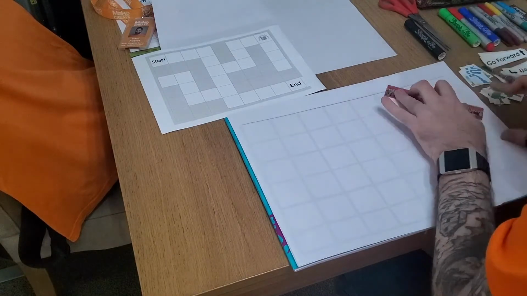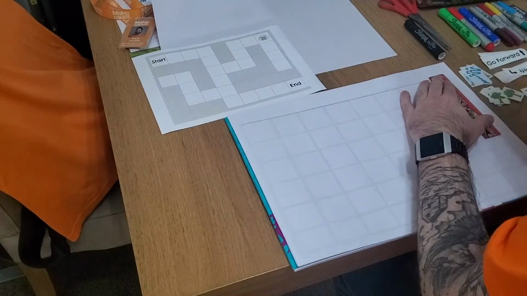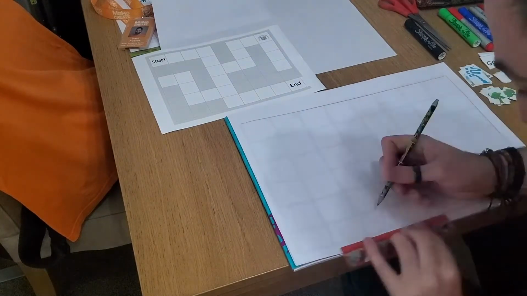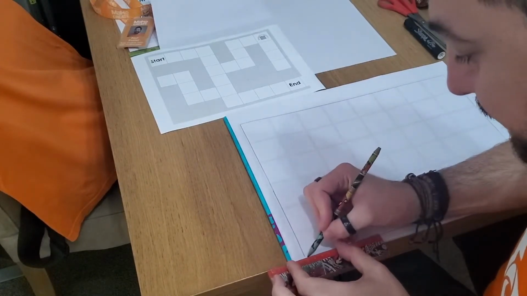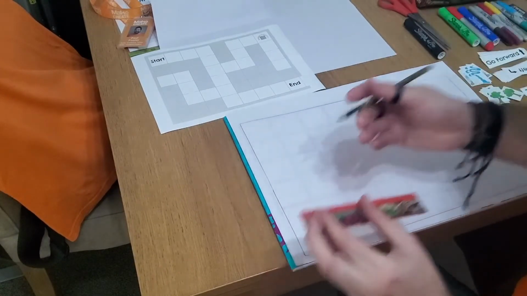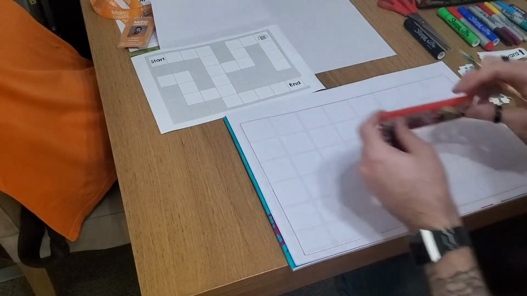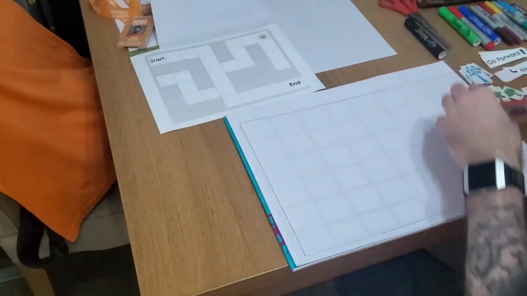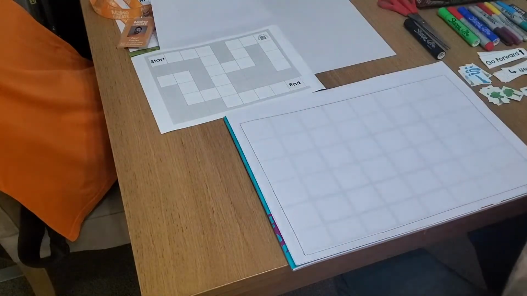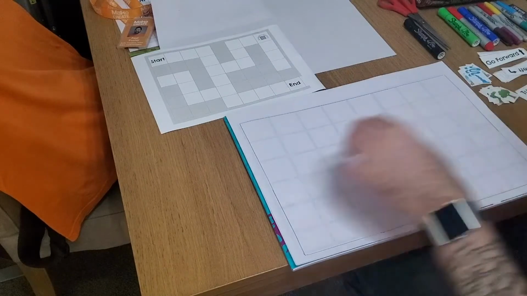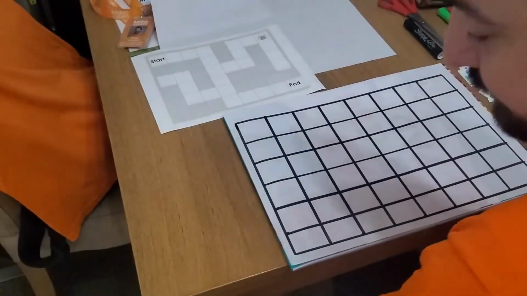I'm doing this in pencil, so if I make any mistakes, I can just rub it out. As you can see, I'm not taking my time with this, I'm rushing through it really quickly. So just done a big rectangle, and then what you do is mark out the distances and then grid it. But to save a little bit of time, here's one I did earlier.